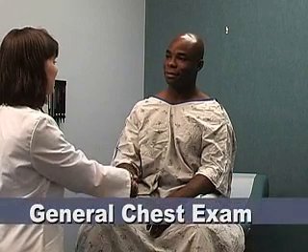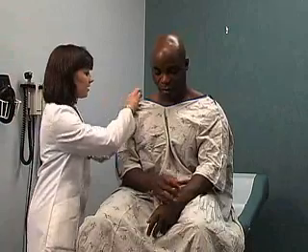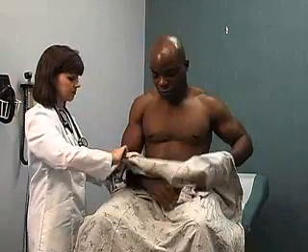General chest exam. Be sure to wash your hands prior to any physical exam. For the chest exam, have the patient gowned or loosely dressed. Always examine sequentially from side to side. Maneuver the gown for optimal access and view.